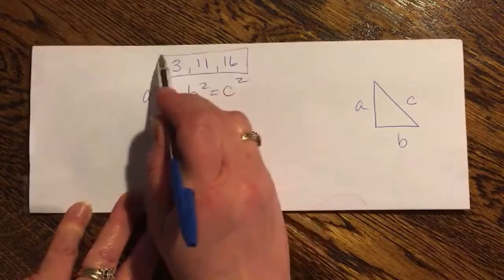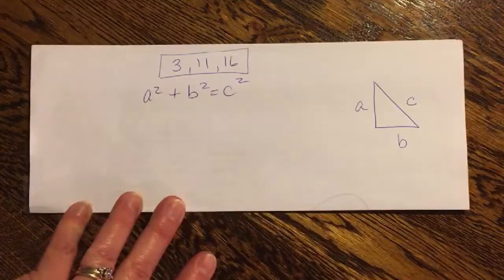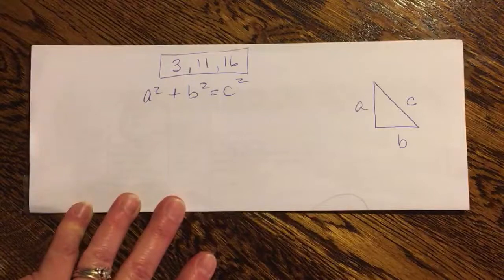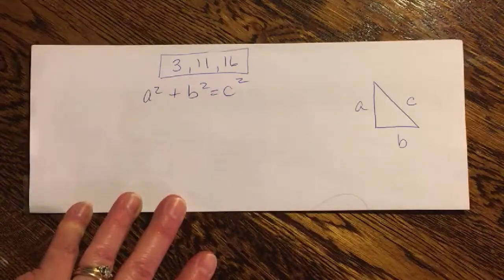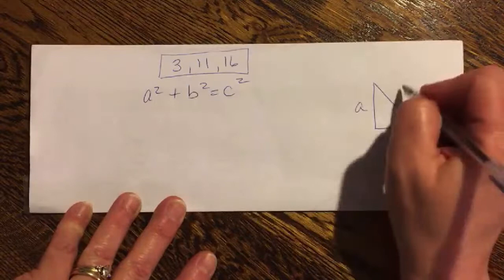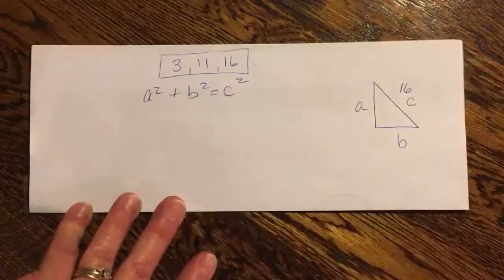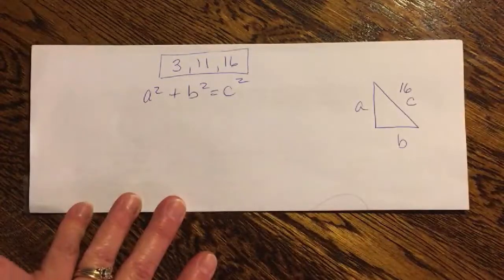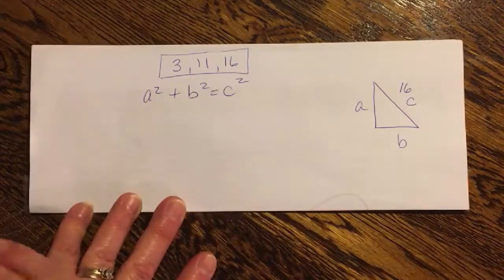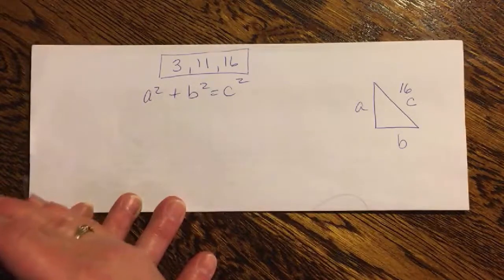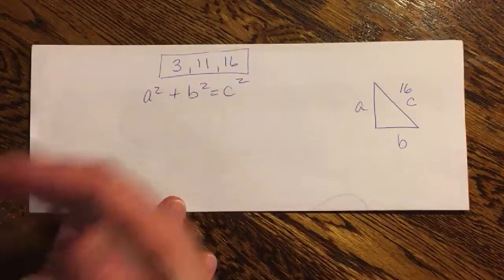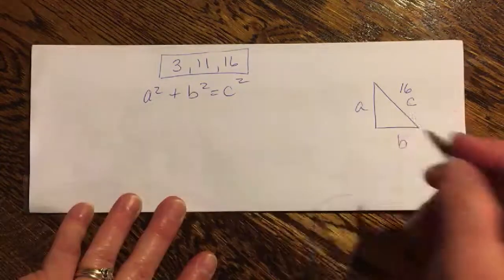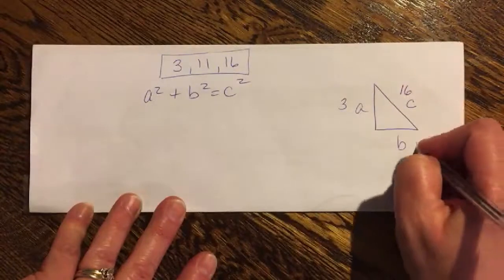Now you're given values. You want to look at these values. You have a 3, 11, and 16. C is the longest side, therefore it should be the biggest number. So, is 3, 11, or 16 your biggest number? Yes, I hope you said 16. So let's put a 16 there by C. So 3 and 11 is what we have left. It doesn't matter if you give the value of 3 to A or B, same with 11, as long as one of the legs is one of the numbers. So I'm going to use this side as 3 and this side as 11.